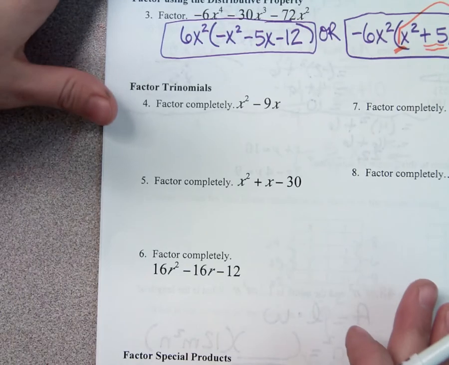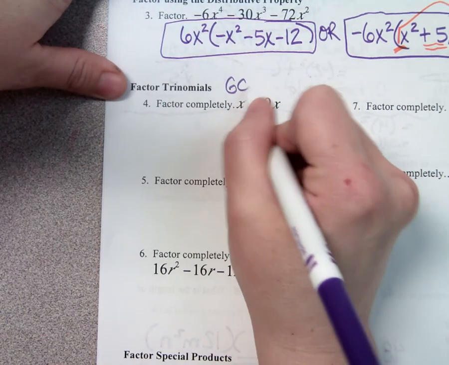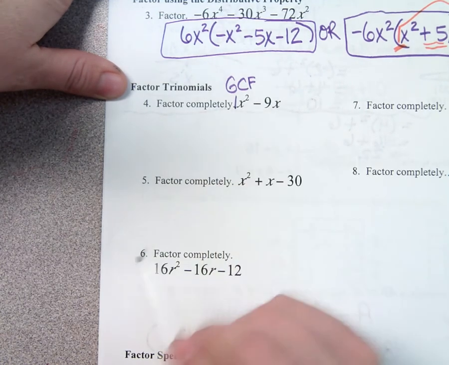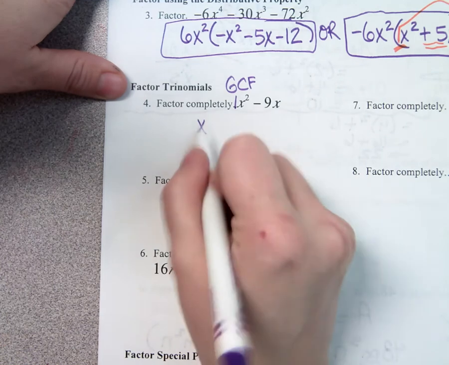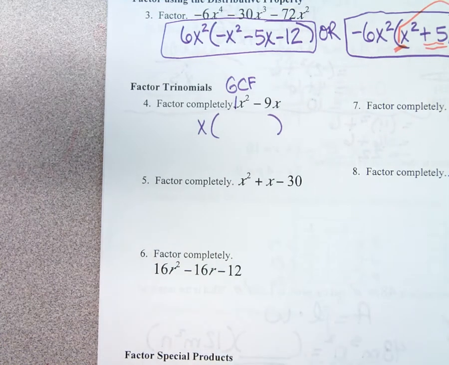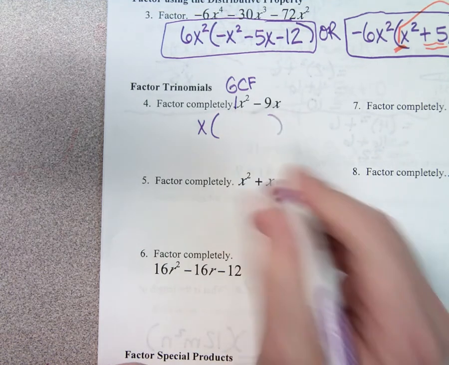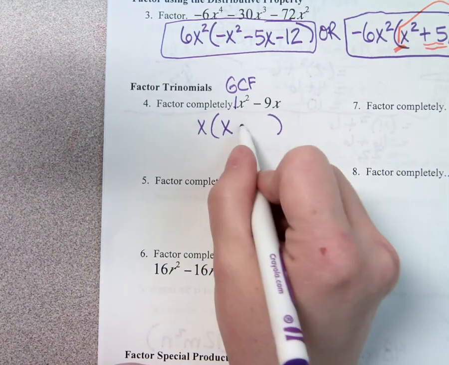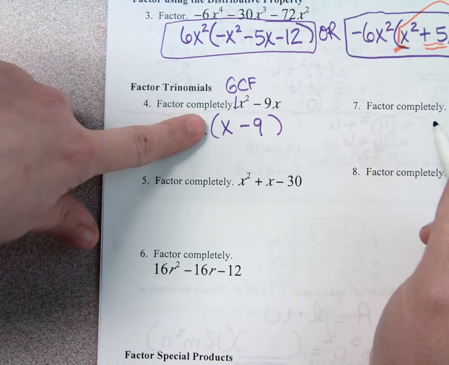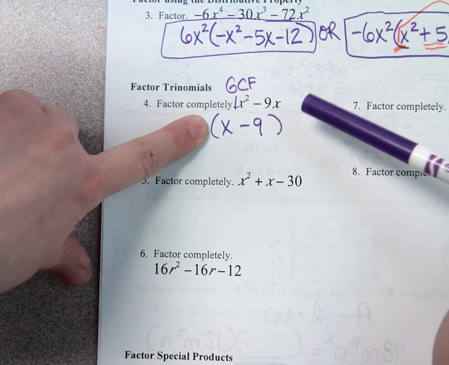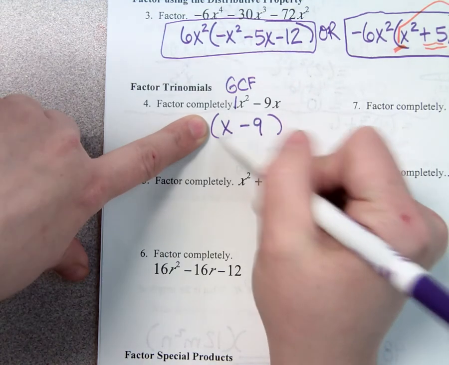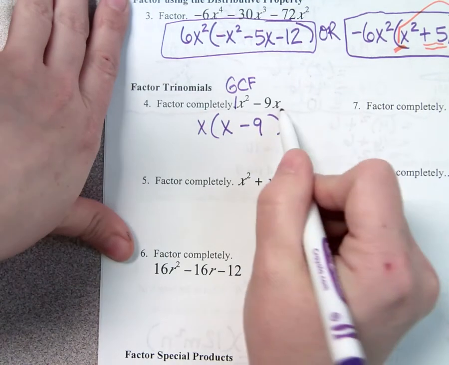Okay, number 4. First thing I always look for is a GCF. Nothing goes into 1 and 9 besides 1, but they do both have x's, and the greatest number of x's they both have is 1. Every time I find my GCF, I build my set of parentheses behind it. X times what makes x squared? X. And x times what makes a negative 9x? A negative 9. Then I just look to see if I can do anything else. This doesn't have a GCF, and it's not a difference of squares, because this doesn't have an even exponent, so I'm done. That's my answer.